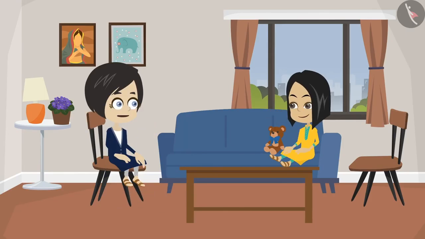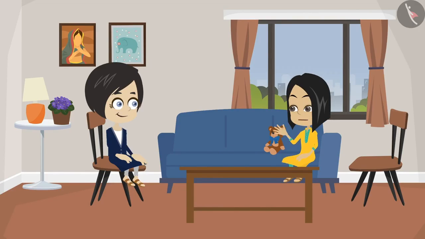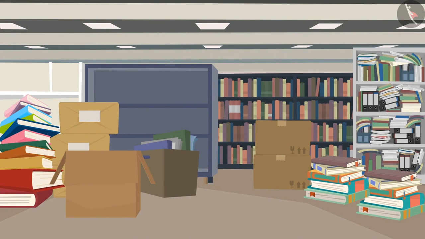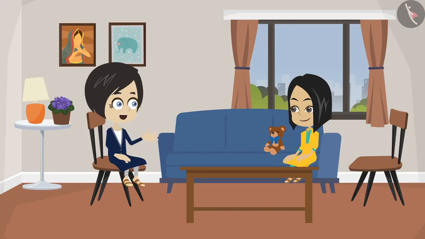Come on, Bubbly, let us go and play. No, Meena. I need to help my dad because he is starting a new business related to books. Oh wow, Bubbly. Then we can buy the books only from your dad's shop. Why not, Meena? For sure.